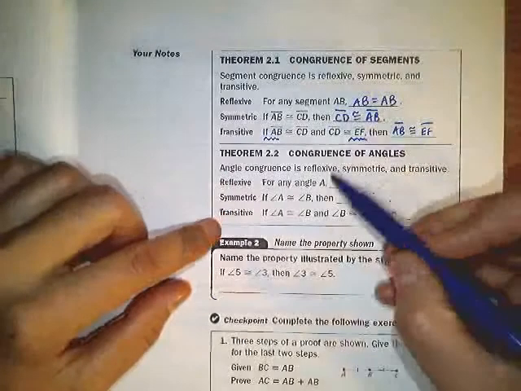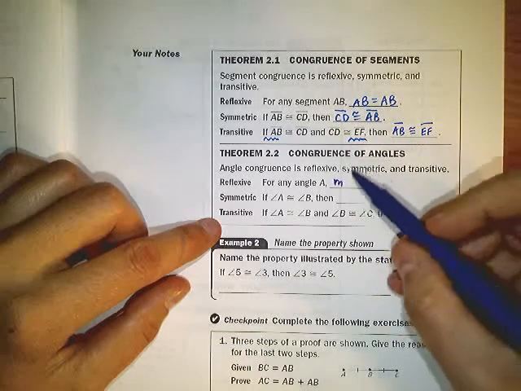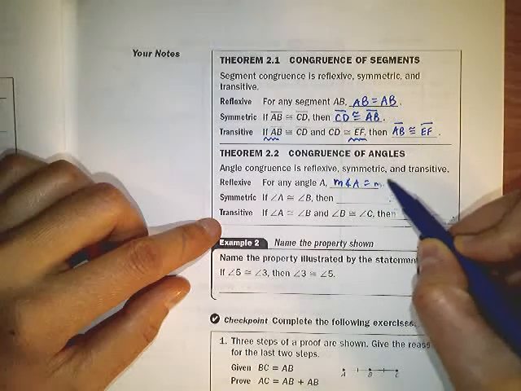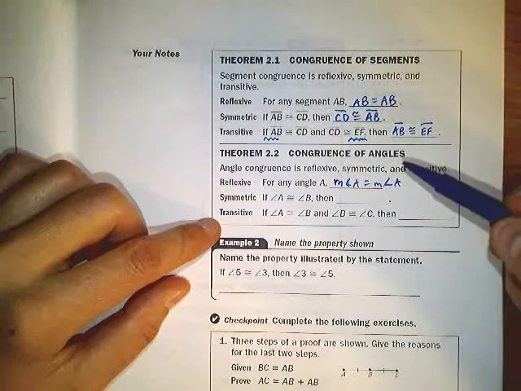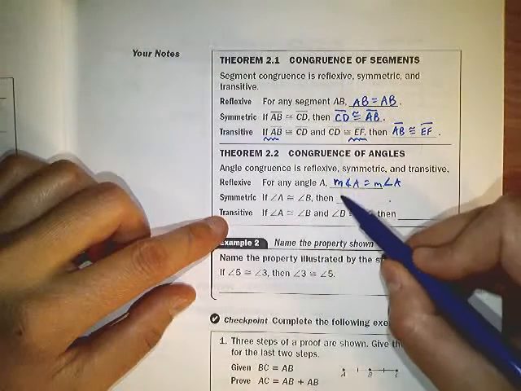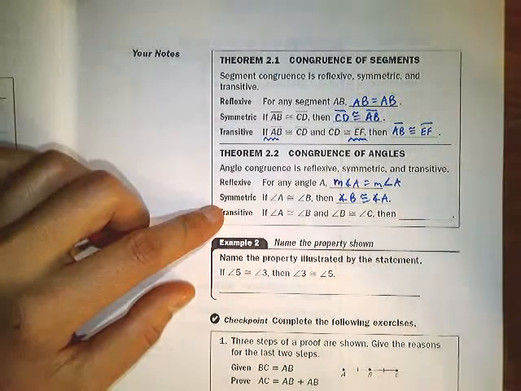And then you can do the same thing with angles. The measure of angle A is always going to be equal to itself. That's the reflexive property. Symmetric property says if angle A is congruent to angle B, then angle B is congruent to angle A. The symmetric property flips the order.